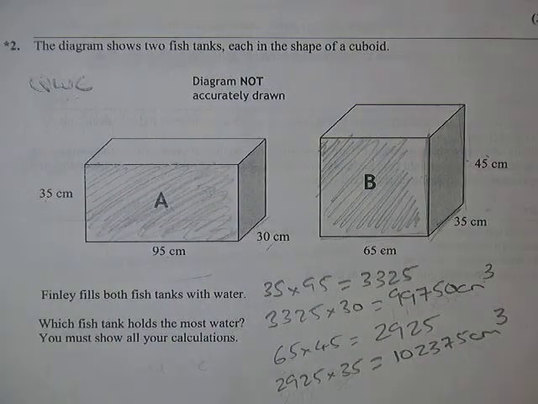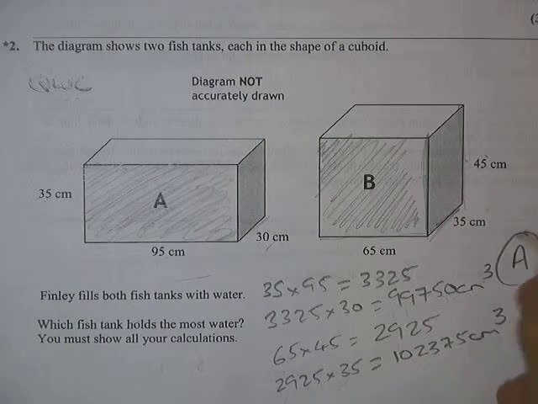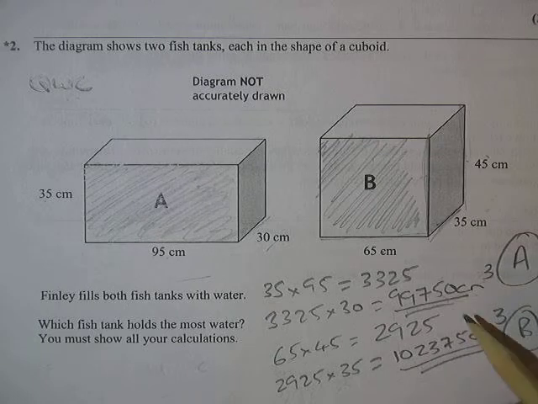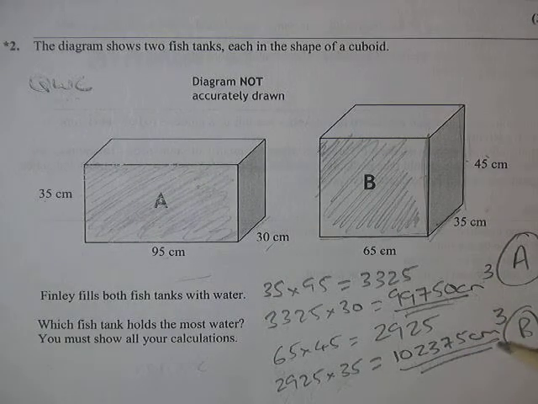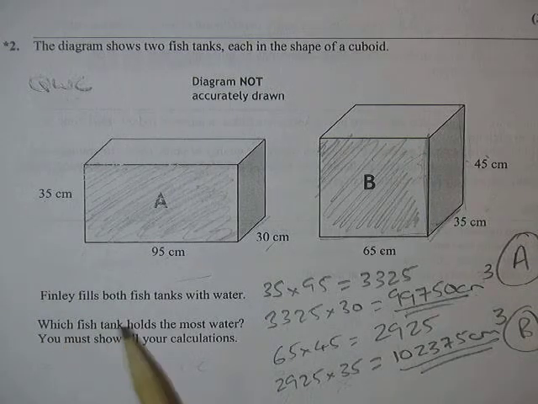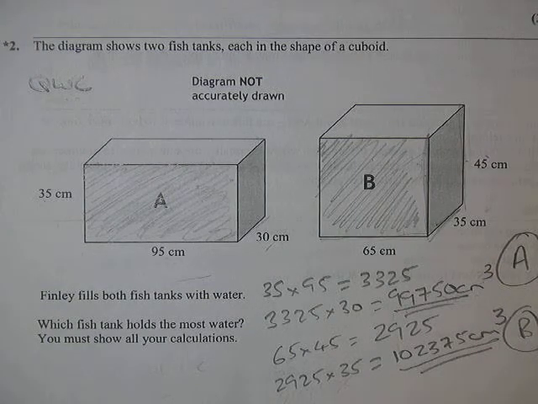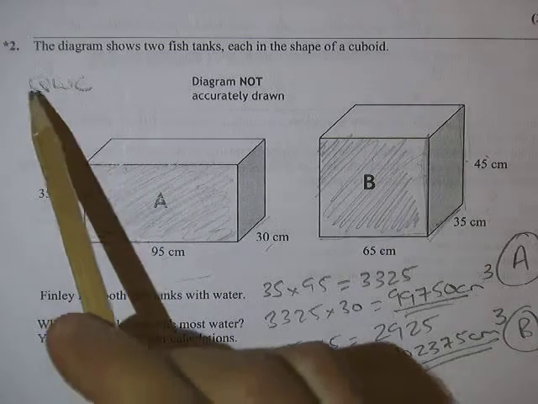Now when I've got my 2 answers, this is the volume of A, this is the volume of B. Clearly I can see that fish tank B will hold more water, because if the volume's bigger, it's got more space to allow water to fill up. So we can answer this question, which fish tank holds the most water? Clearly it's fish tank B. I've done all my working out, but it's not as simple as that, because it said it wants to see the quality of my written communication.